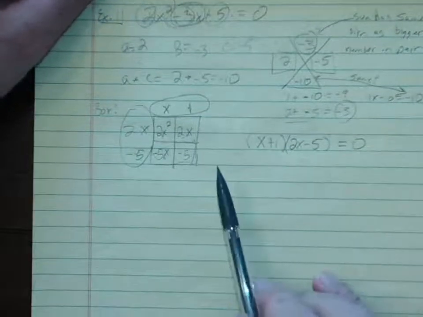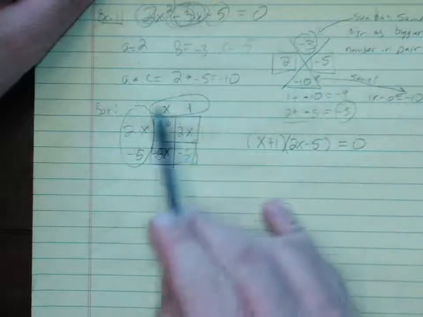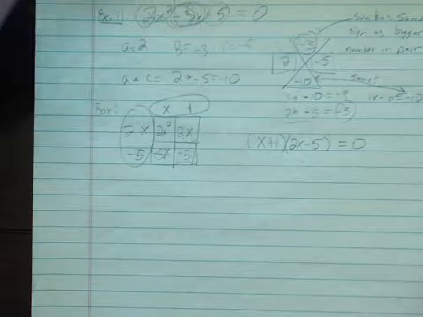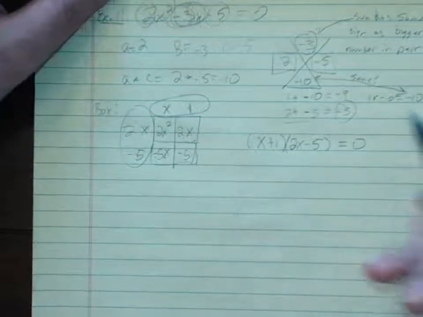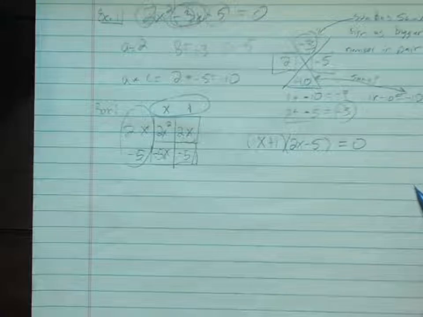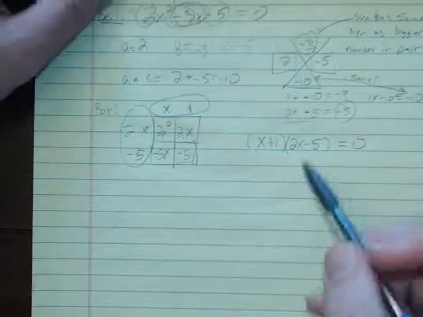You remember, this was part 4 right here, and then I put part 5 was set your factors equal to 0 and solve. So you take each of these. This uses something called the multiplicative property of 0 or the zero product property. That's what it is.